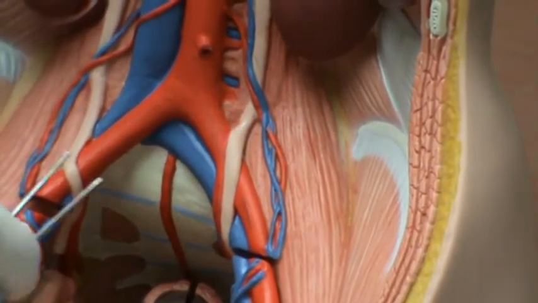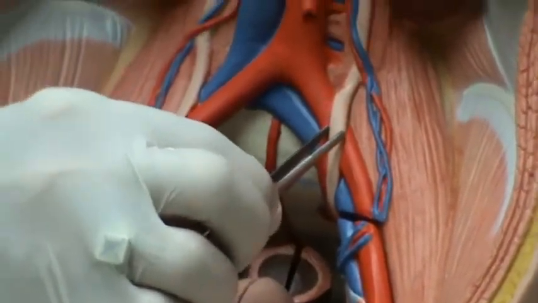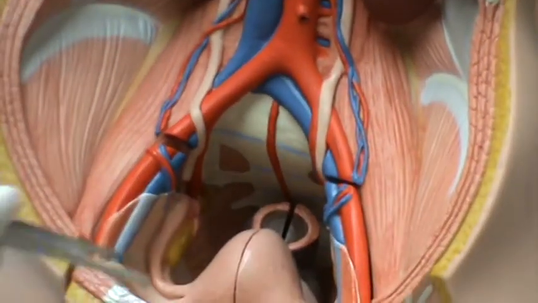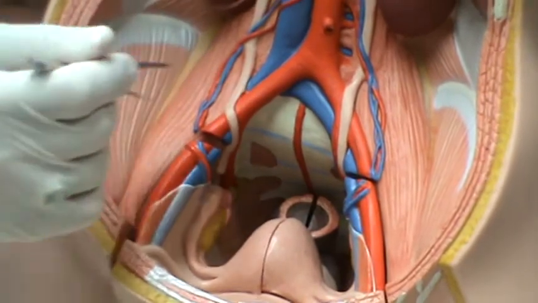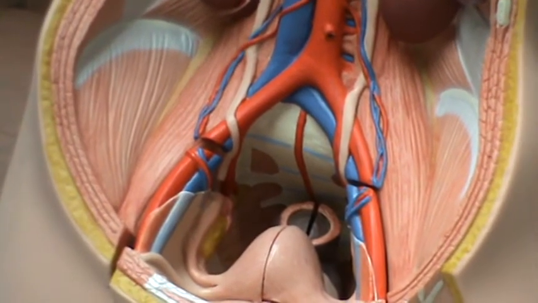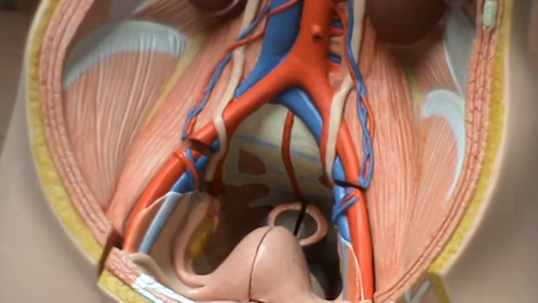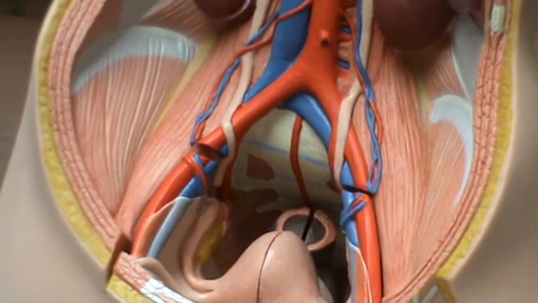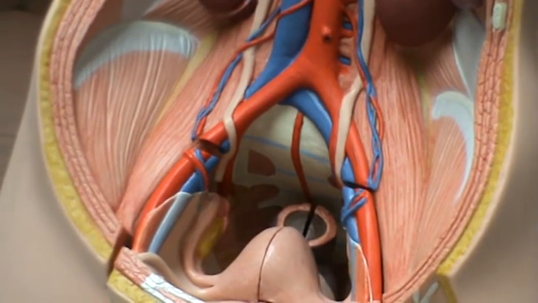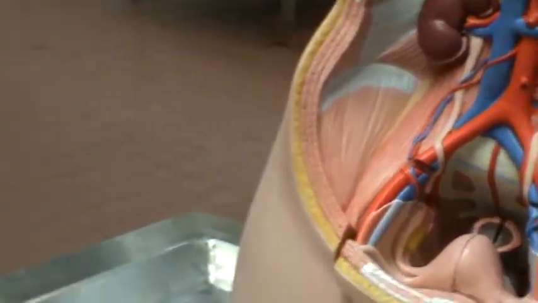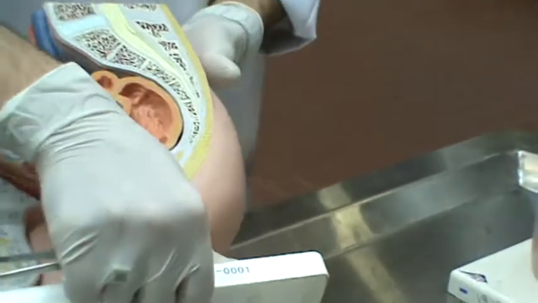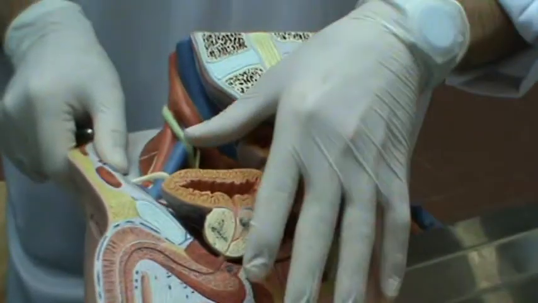Okay. You know the structure is the ureter, huh? Those are ureters.